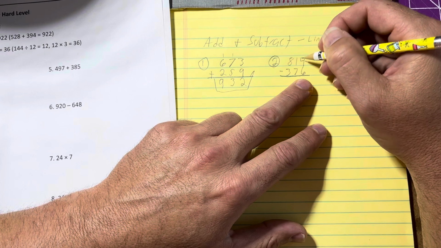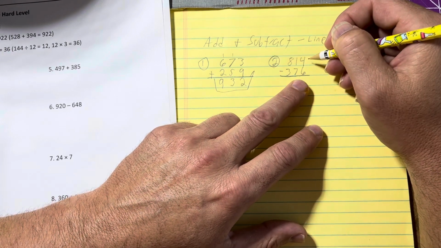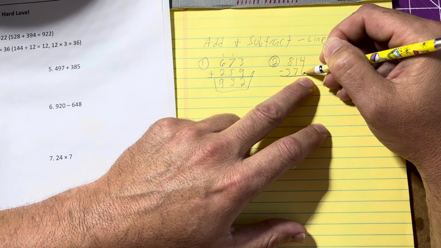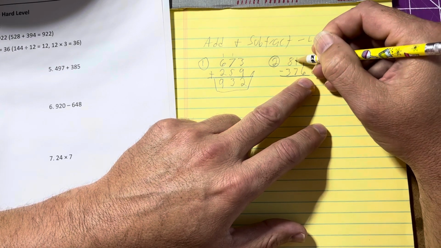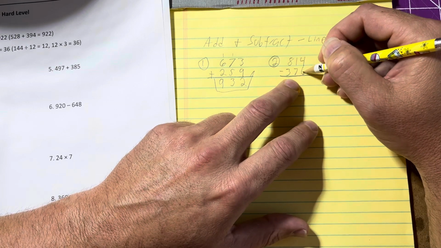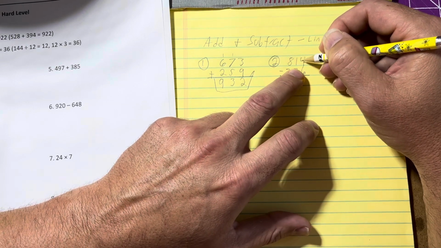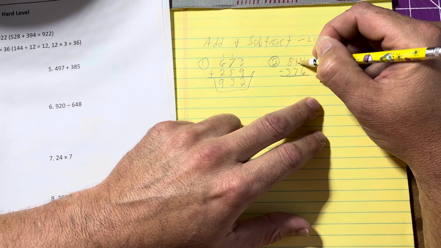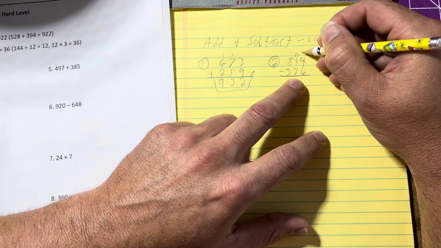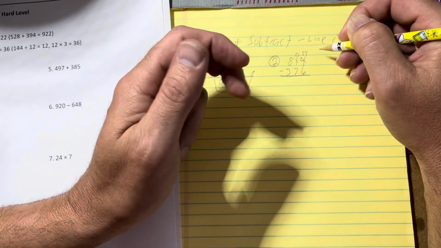Biggest thing here is I may have to borrow. Borrowing's that term where, like, 4 and 6. Well, I can't take 6 from my 4, so I need to borrow a set of 10 from over here. So really, I'm not taking 6 from 4. I'm going to take 6 from 14. So I'm going to borrow 1 here. That becomes a 0. And since I borrowed a set of 10 from there, that becomes 14.